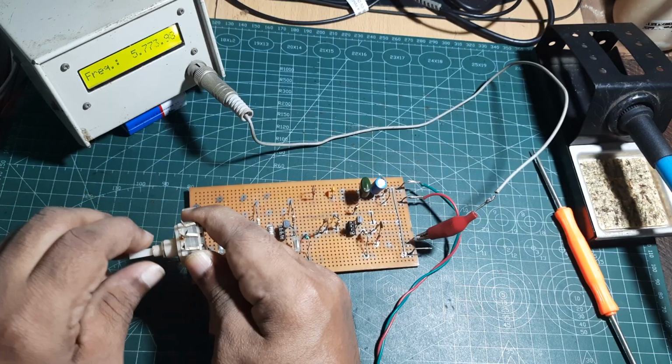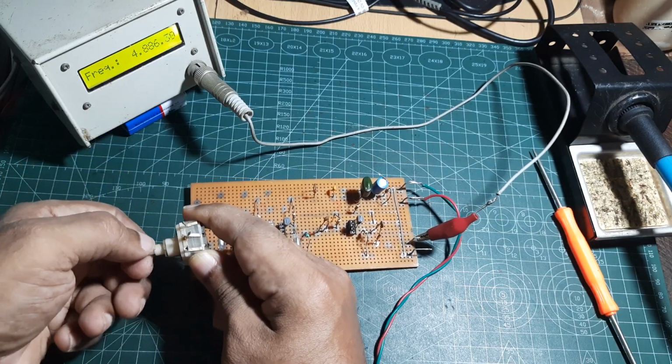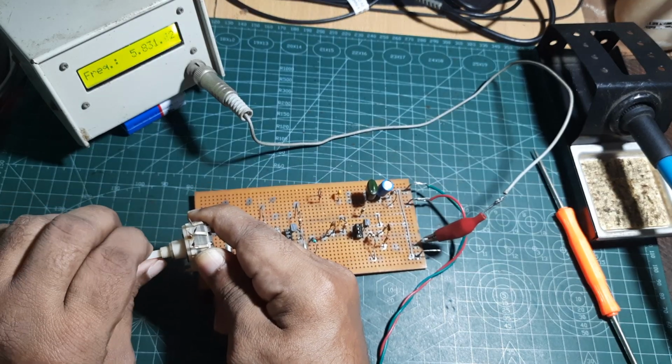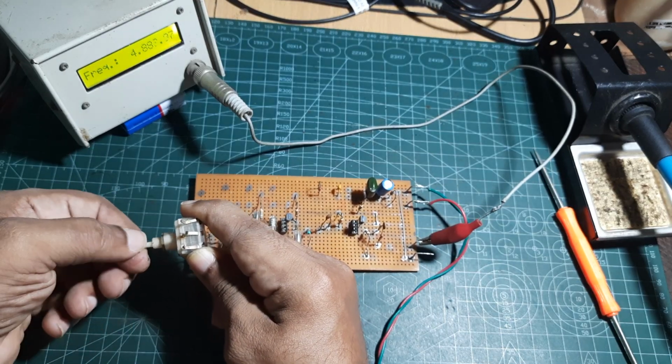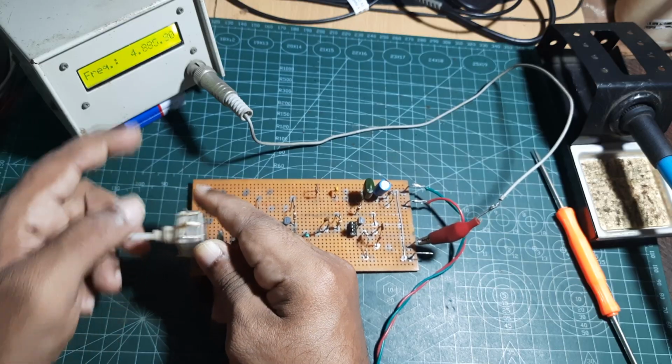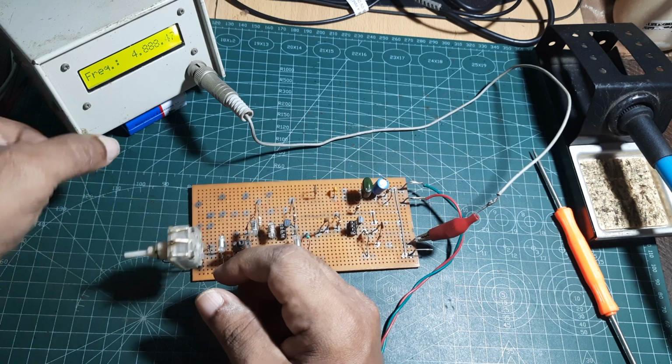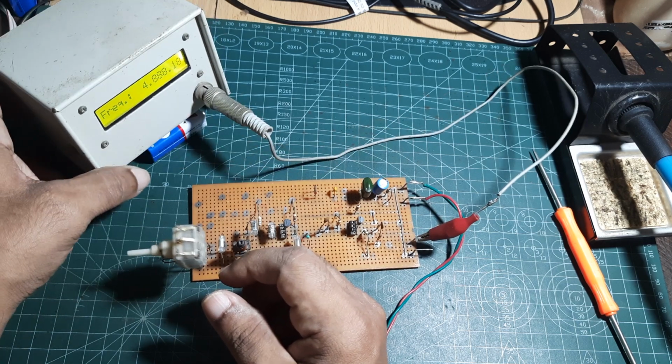I can change the value to 4 megahertz and up to 6 megahertz, around 1 megahertz change. 4.888 is the readout it is showing here.